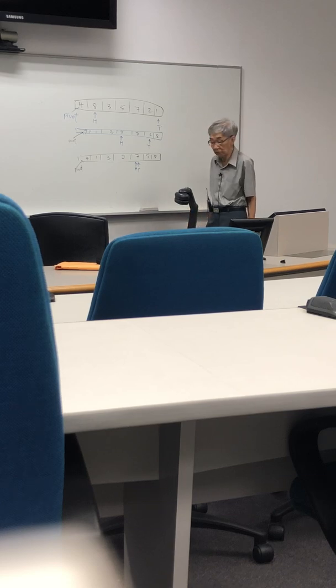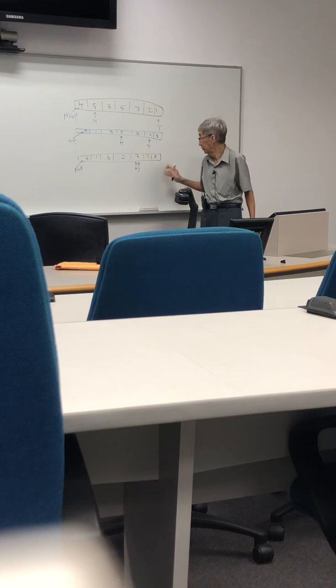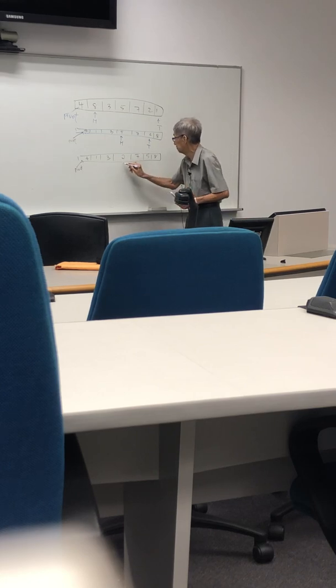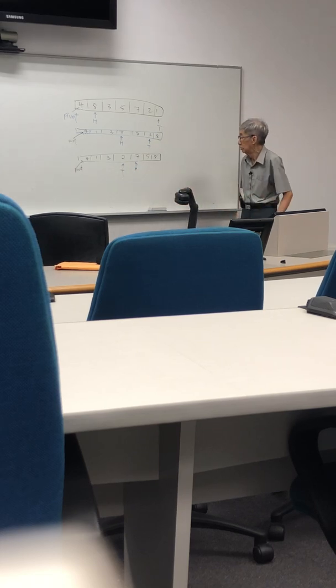But so we move to step 2. Step 2, we will compare pivot with the tail. Tail is also this element. Compare pivot with 7. Is pivot smaller than the tail? Yes, right? So yes means you have to move tail one position to the left. So tail is here now.